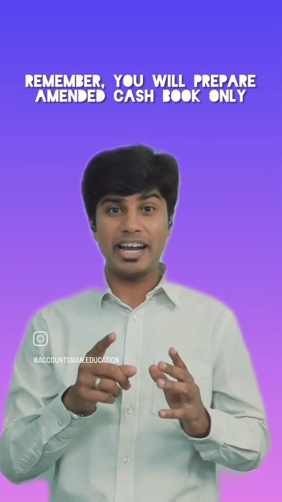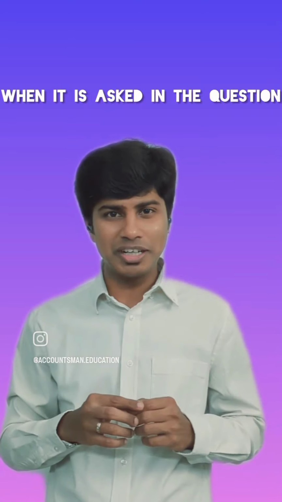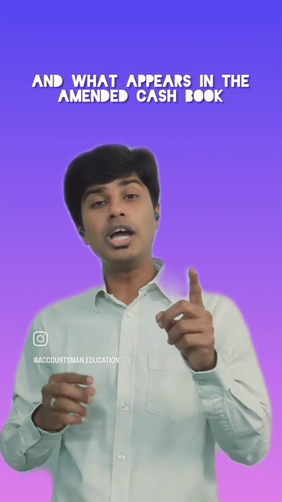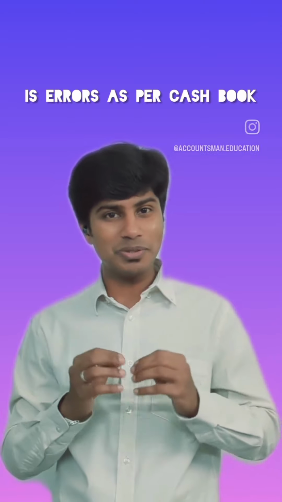Remember, you will prepare the amended cash book only when it is asked in the question. And what appears in the amended cash book is errors as per cash book.